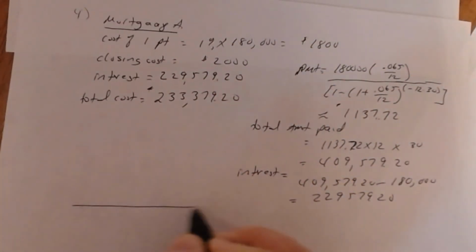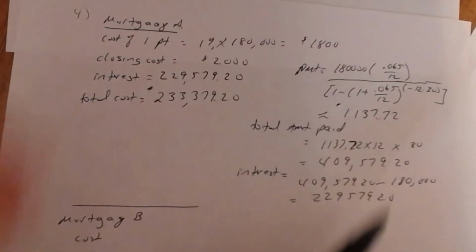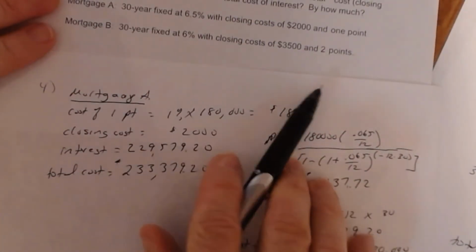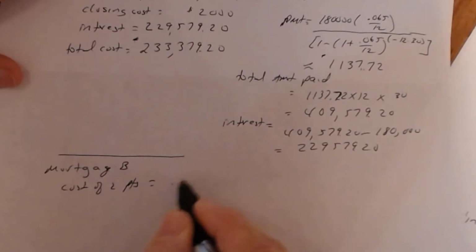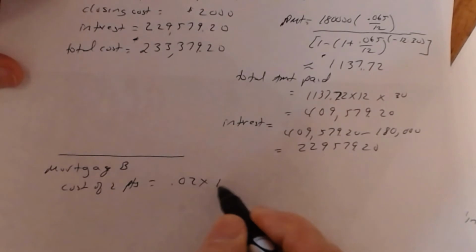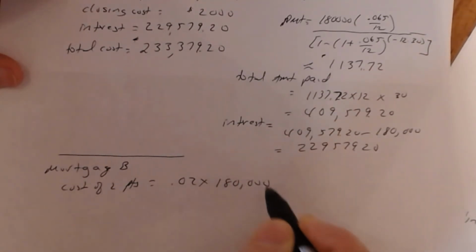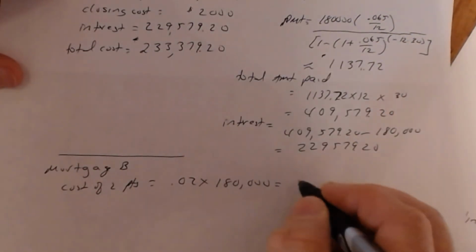So let's look at mortgage B now. We do the same thing. This time it says 2 points, $3,500. 2 points is 2% of the amount you borrowed, so 0.02 times $180,000 equals $3,600.